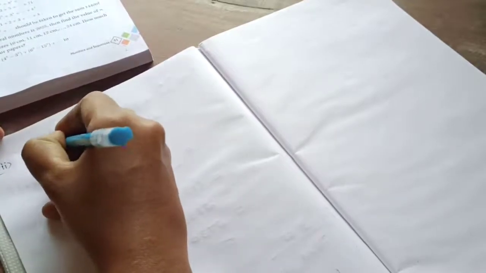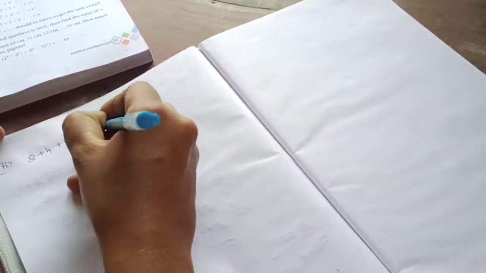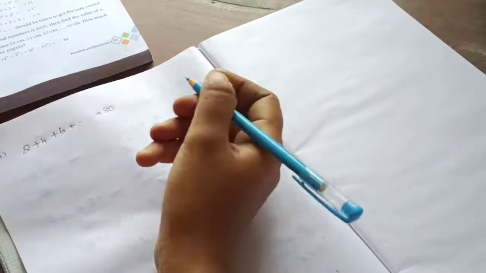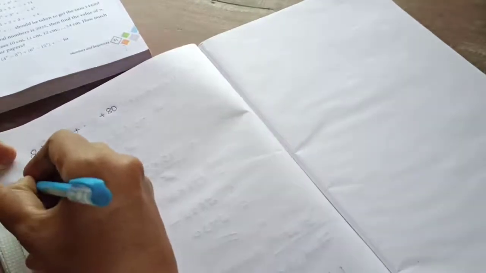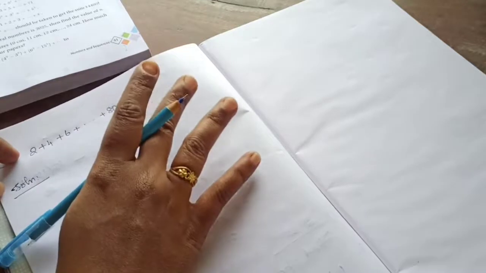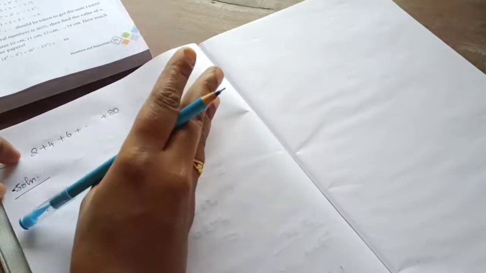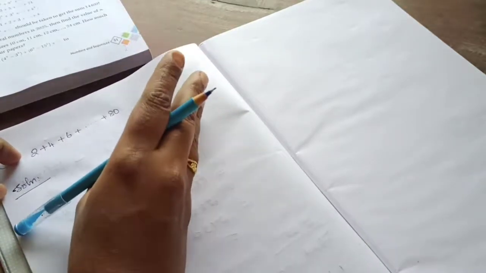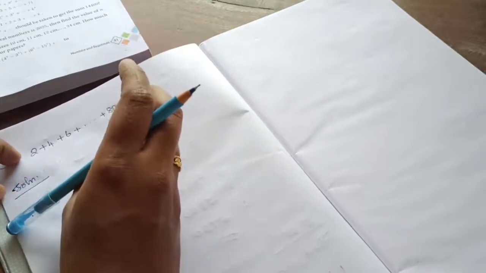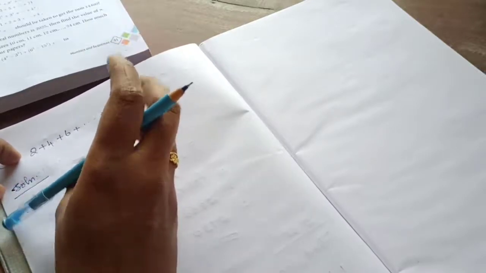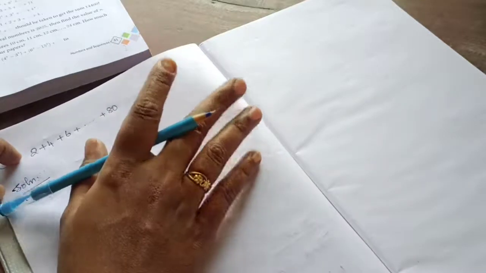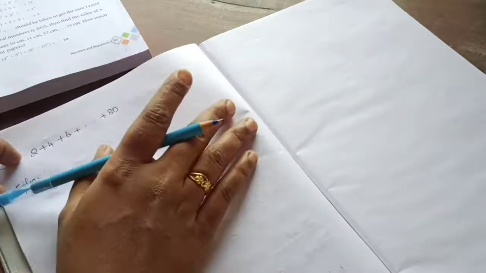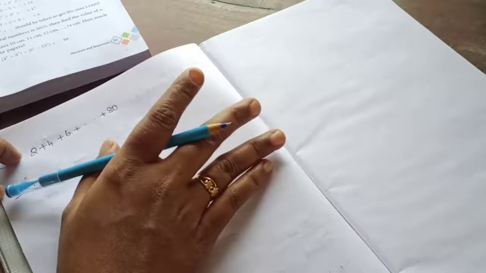2 plus 4 plus 6 plus up to 80. Got it? Okay. Listen. There are only 4 formulas. What are they? Sum of first n natural numbers: 1 plus 2 plus 3 up to n is equal to n into n plus 1 by 2. Second one, sum of first n odd natural numbers: the answer is n square. Third one, squares of natural numbers, then the sum of the cubes of natural numbers.